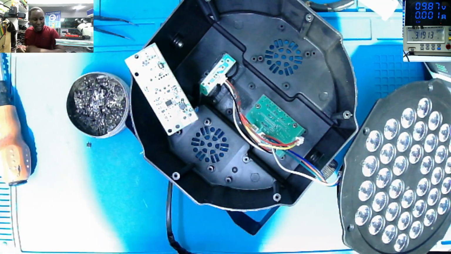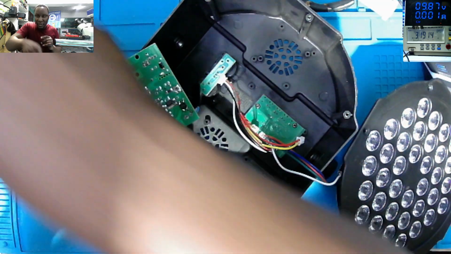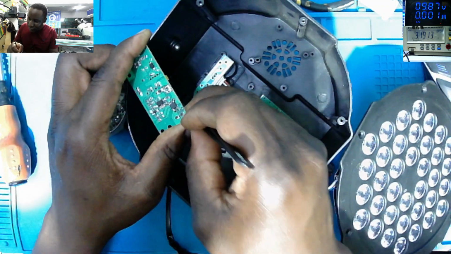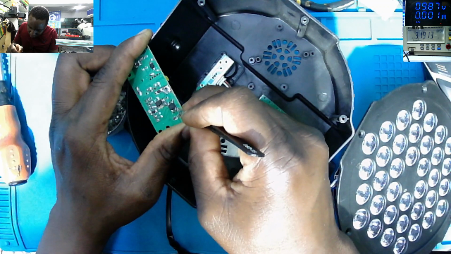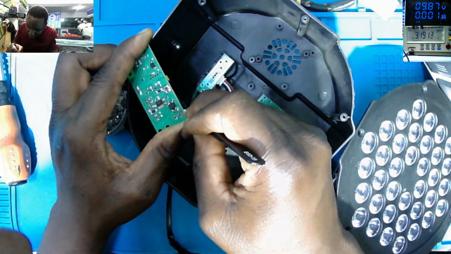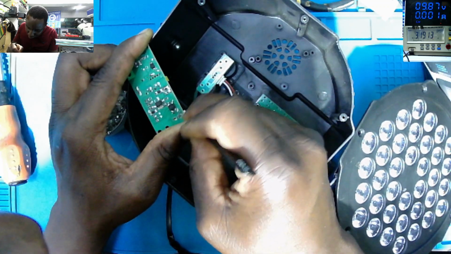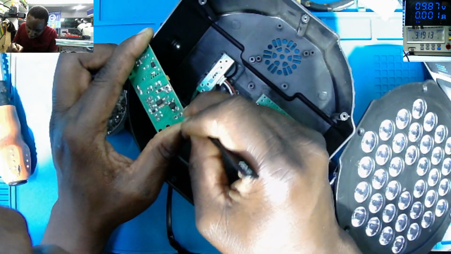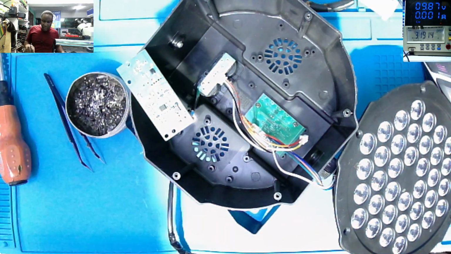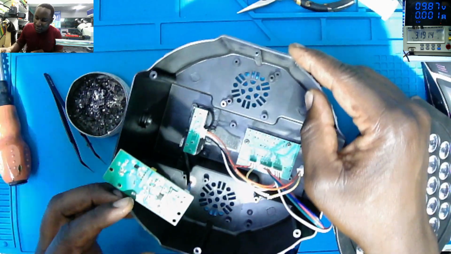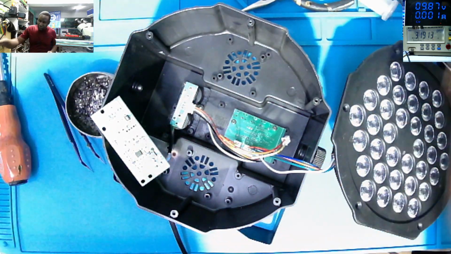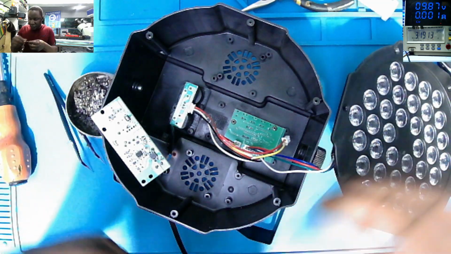So we need to come up with our own nice fuse here. That's not a big deal.